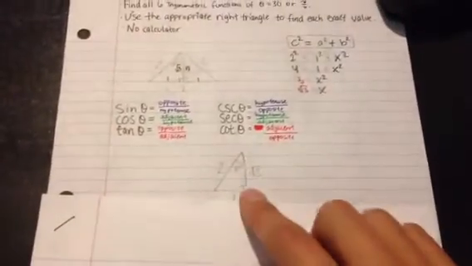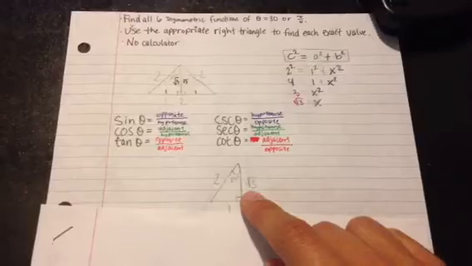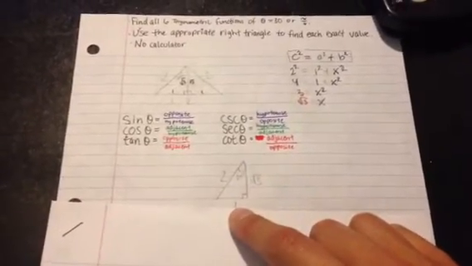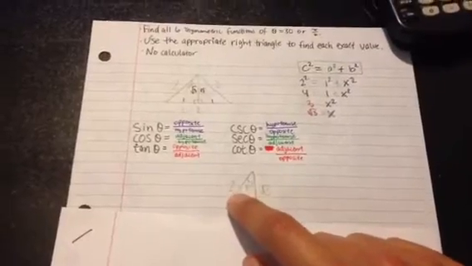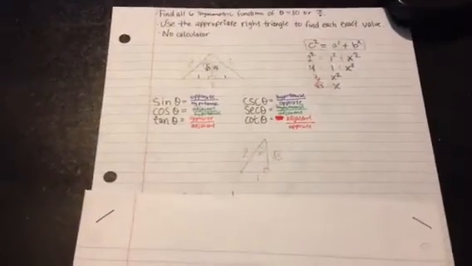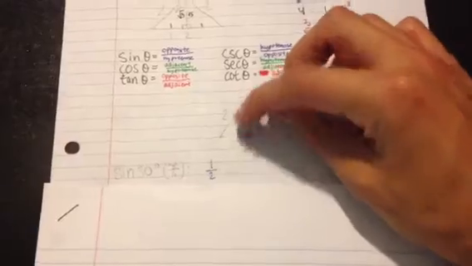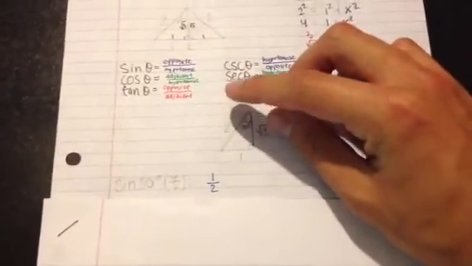So the unknown side that you didn't know before is now the square root of 3, 1 on the opposite side of the angle, and 2 on the hypotenuse. So now that you know what all the sides' values are, you can figure out what all 6 of them are. Sine of 30, again, is opposite over hypotenuse, so the opposite side of the angle is 1. The hypotenuse is 2. So, 1 over 2.